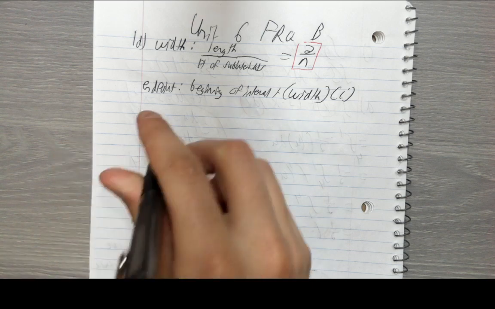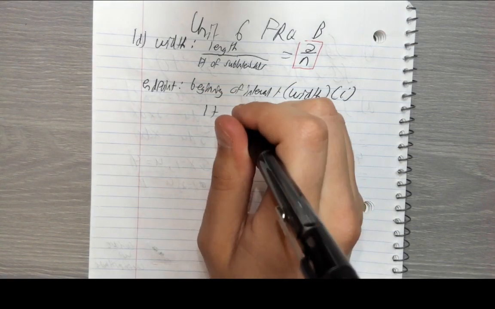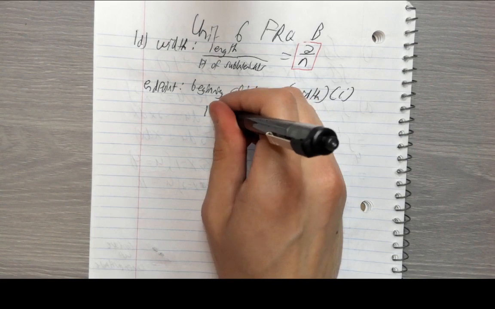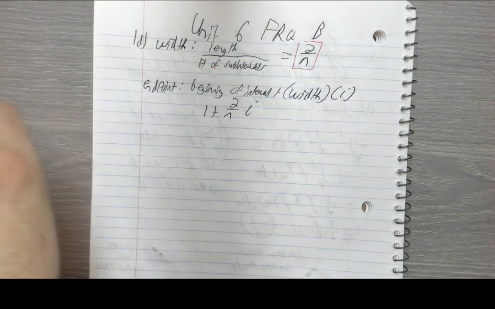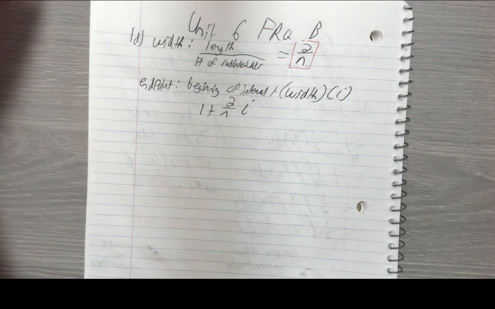The beginning of our interval in this case is 1. So it'd be 1 plus the width we just found, which was 2 over n, and then times i. I'll just leave it like that.